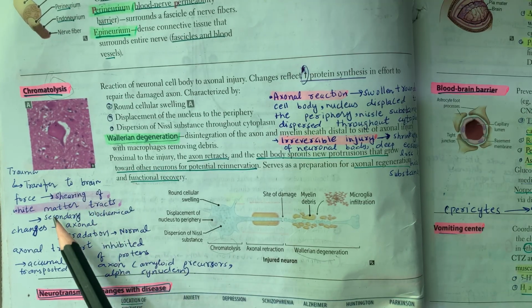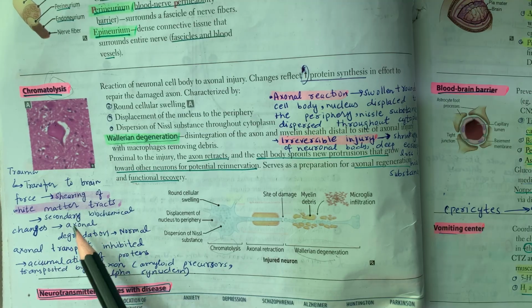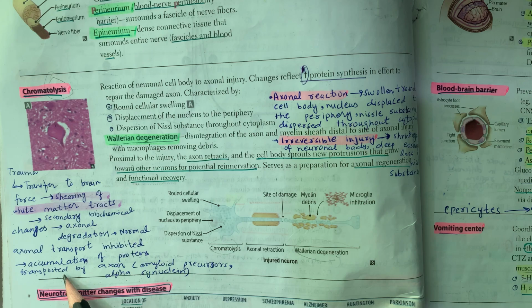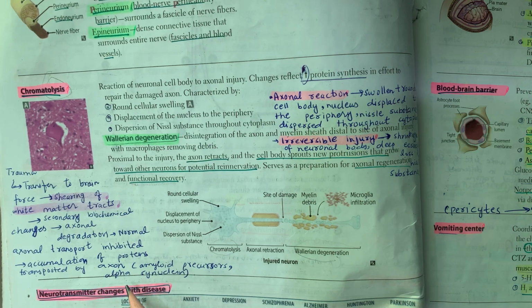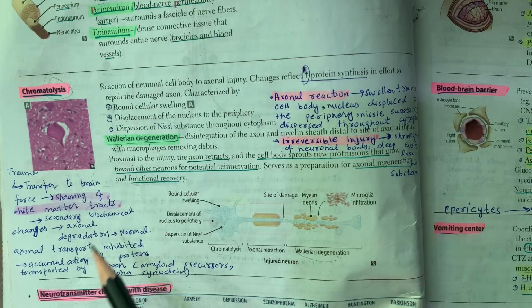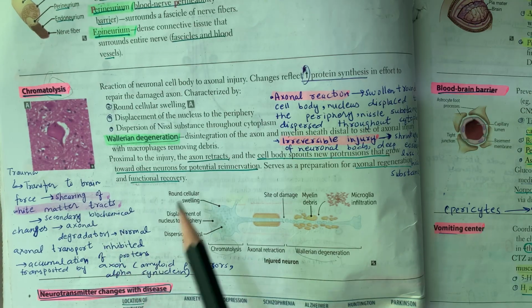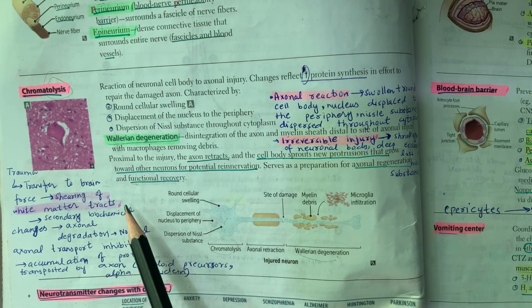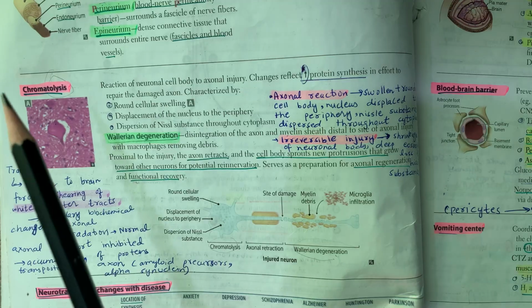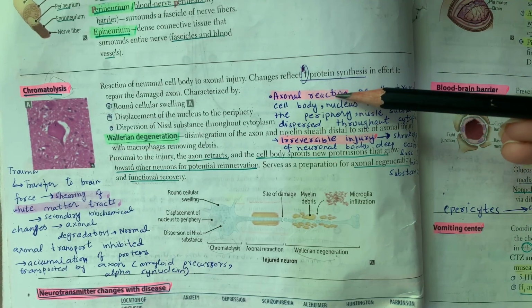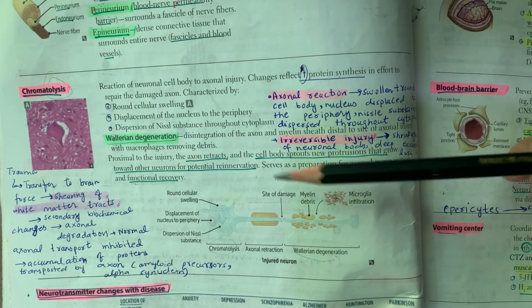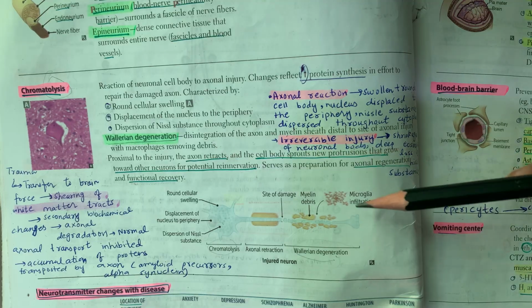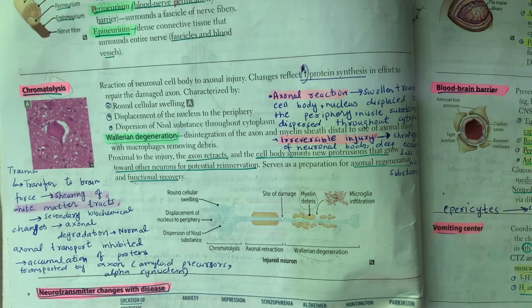You will have shearing of white matter tracts. There would be secondary biochemical changes, which we call axonal degradation, and normal axonal transport will be inhibited. You're going to have accumulation of proteins which are transported by the axon, amyloid precursor protein and alpha synuclein. Obviously, when the axon is not working, anything that would be transported by the axon is going to increase in quantity. So that over here is chromatolysis. The take-home point is you should know the difference between axonal reaction, irreversible injury, and Wallerian degeneration, which is going to have myelin debris and microglia infiltration in it.